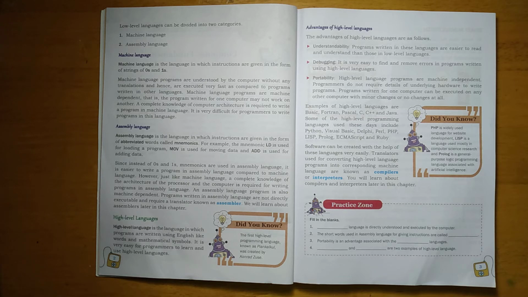However, just like machine language, a complete knowledge of the architecture of the processor and the computer is required for writing programs in assembly language. So it's a difficult task for computer programmers to create computer software by using assembly language. And the programs written in assembly language are not directly executable, and it requires a translator known as an assembler.